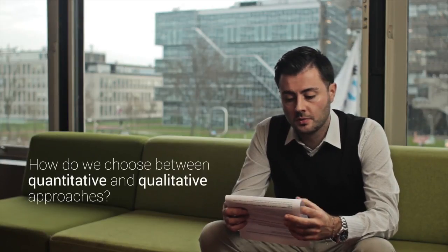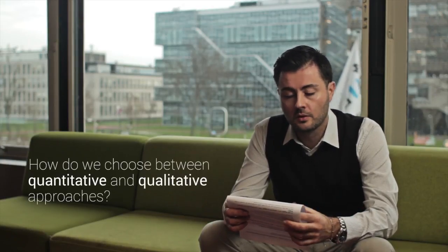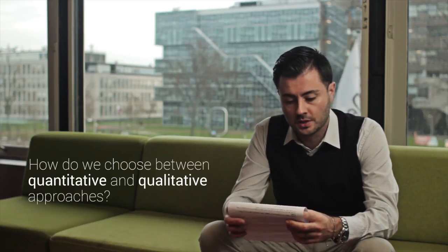There is a question from Ella. Ella asks how to choose between quantitative and qualitative approaches. This is a good point, and unfortunately there is no single answer. For sure, the regulator prefers quantitative approaches, and this is evident if you read the documents.